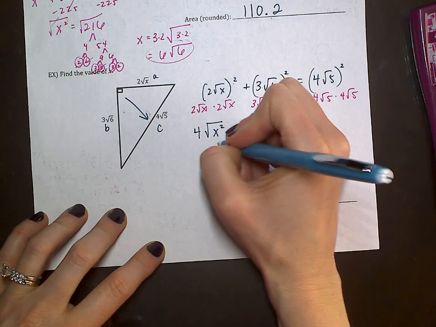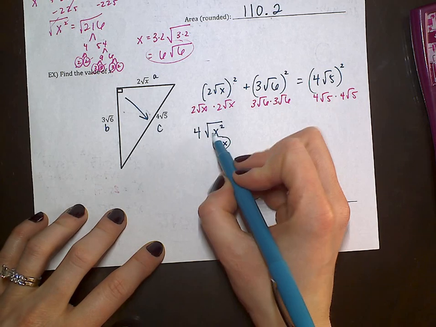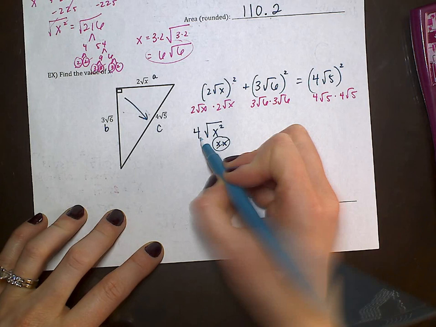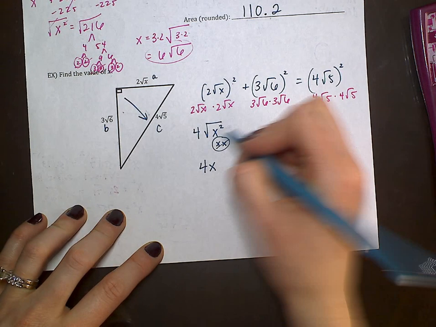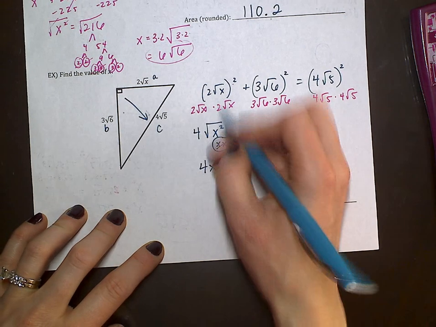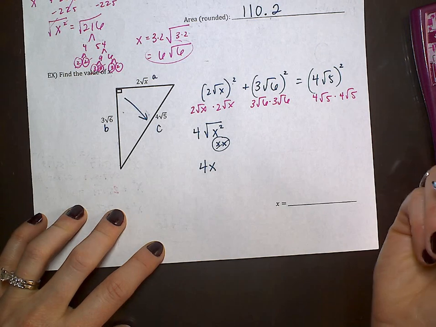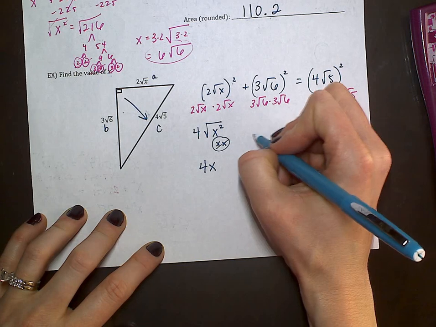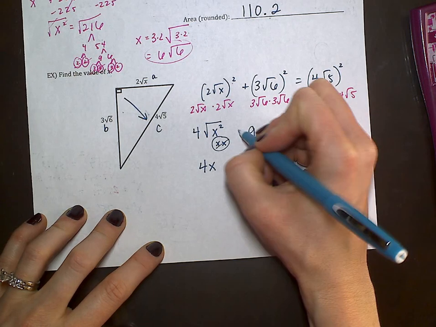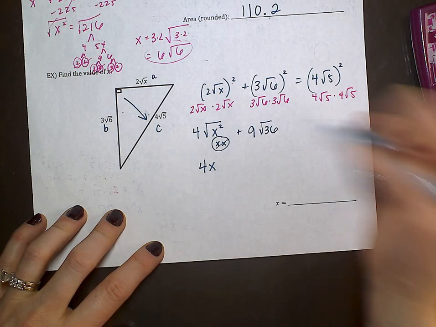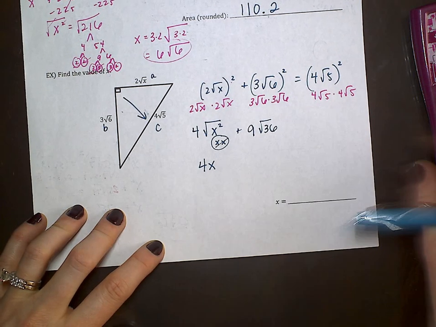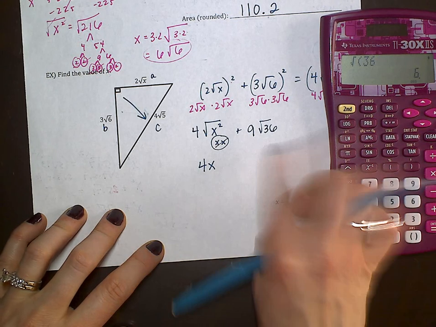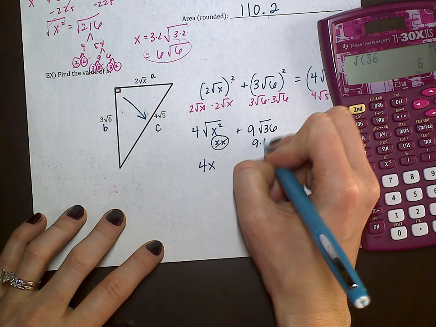Okay, now think about simplifying radicals. X squared is x times x. So there's a pair of x's, which means one x would come out to the front. So the radical really goes away, and this just equals 4x, which is kind of nice. When I square this second side here, I can multiply things on the outside, and I can multiply the 6's underneath. But guys, the square root of 36 is just 6. Proof in the calculator. So this is really just 9 times 6, which is 54.